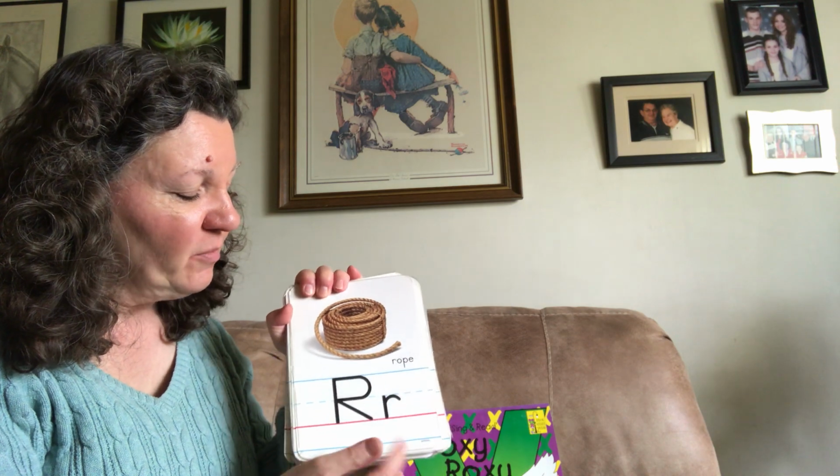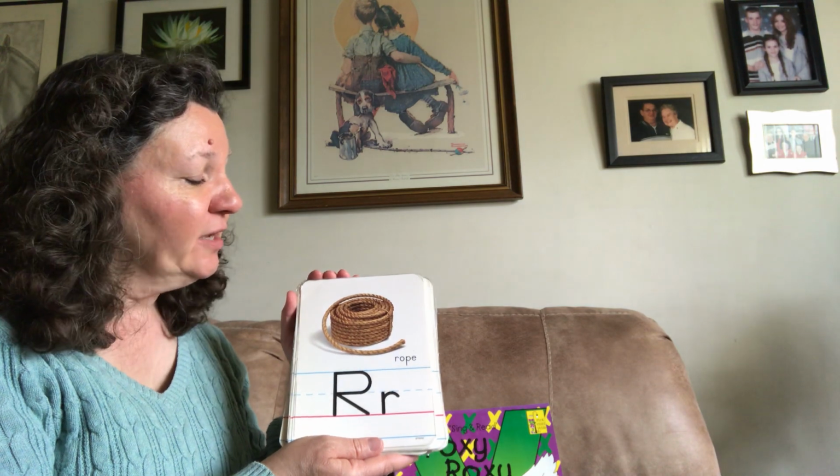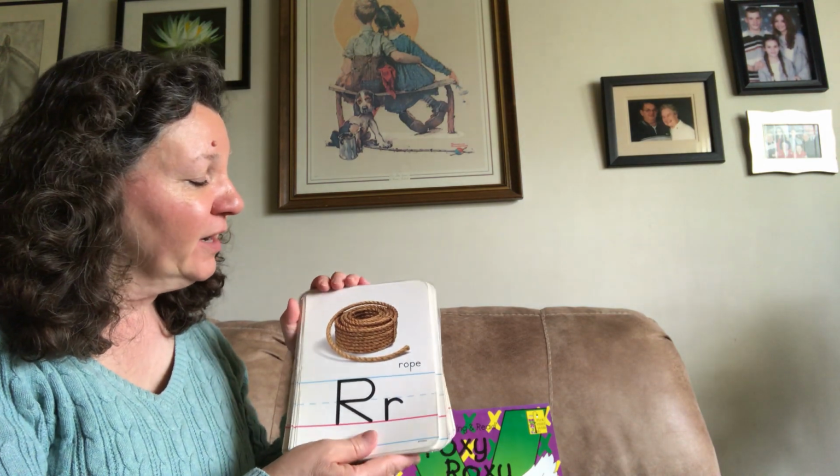This is the letter R. We have our capital R and our lowercase r. The R makes the sound, like rope and run and rhinoceros.